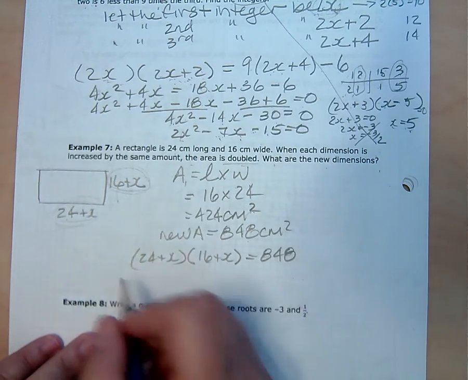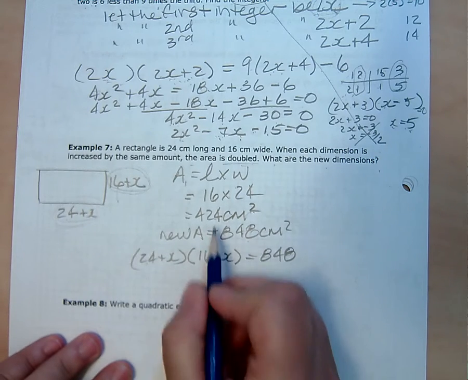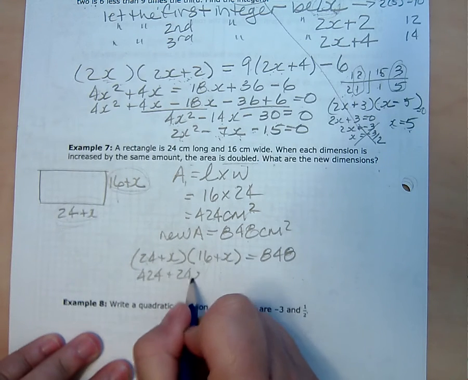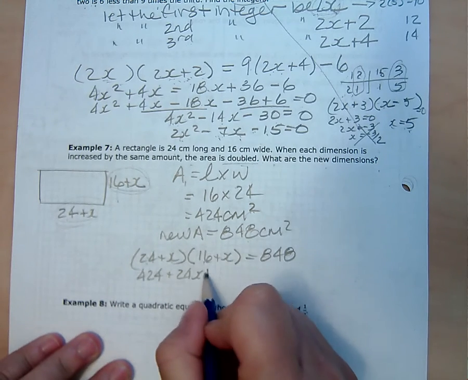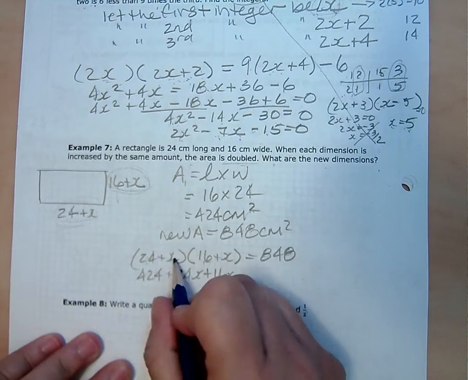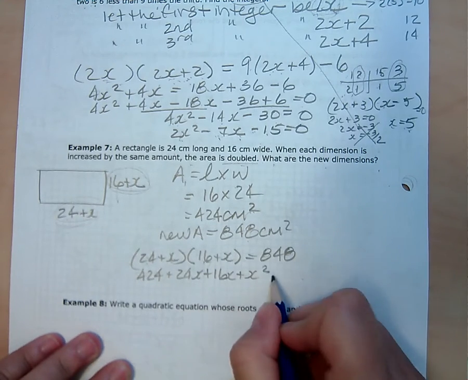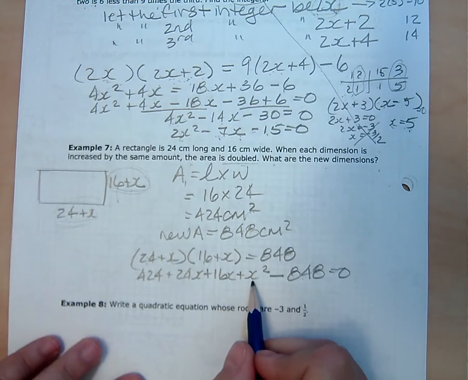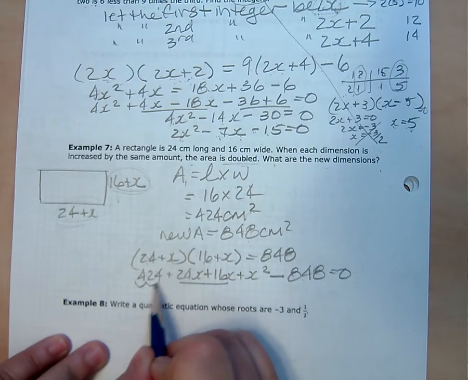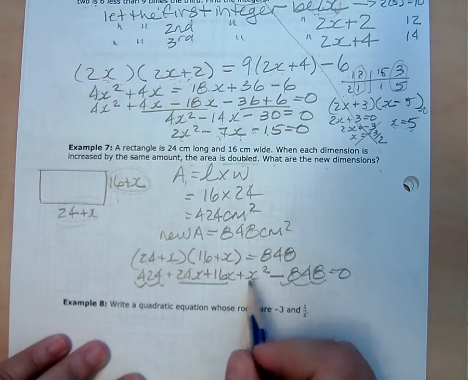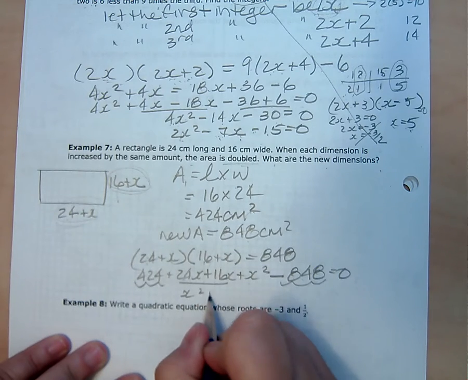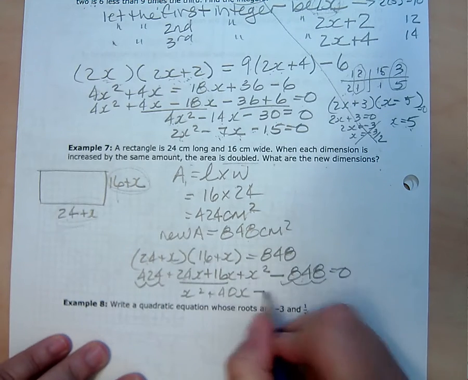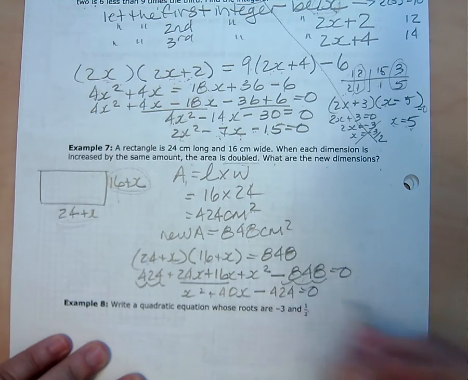So let's do it. We already know that 24 times 16 is 424. This times this is 24x. This times this is 16x. Oops, this times this is x squared. I'm going to do minus 848 equals 0. And now I'm going to put everything in descending form and clear it up. These two are going to be collected, and these two integers are going to be collected. So I have x squared plus 40x, and then this and this is minus 424 equals 0.